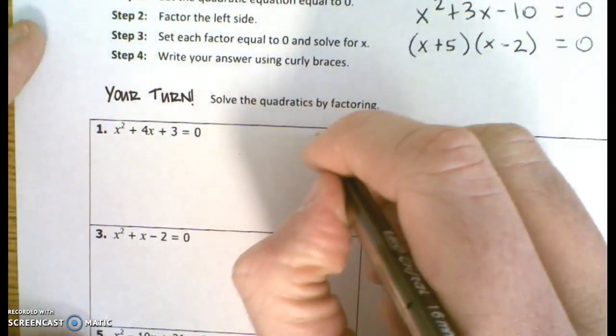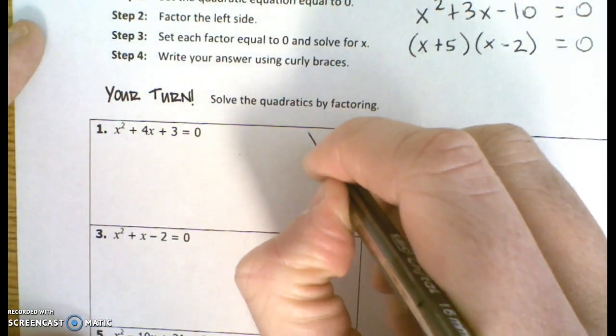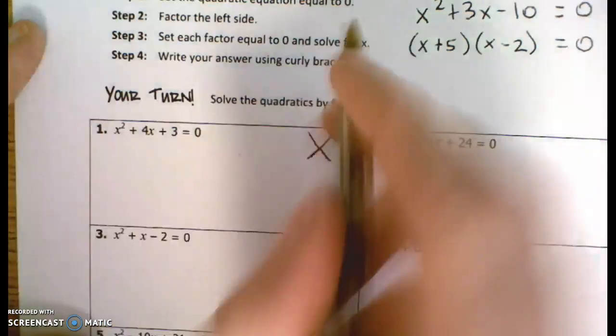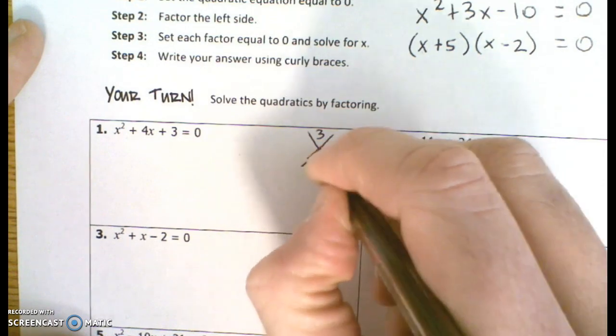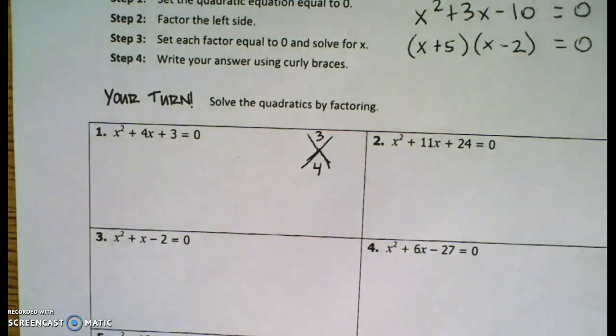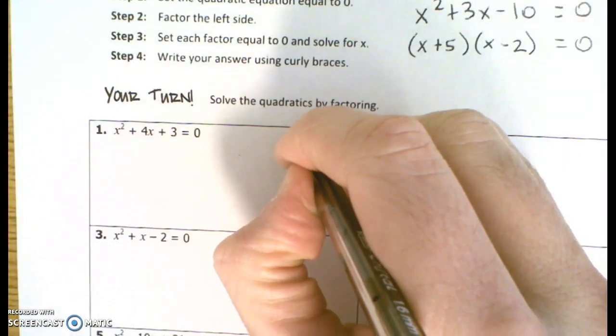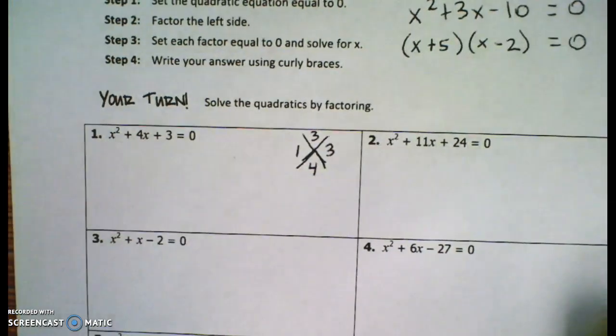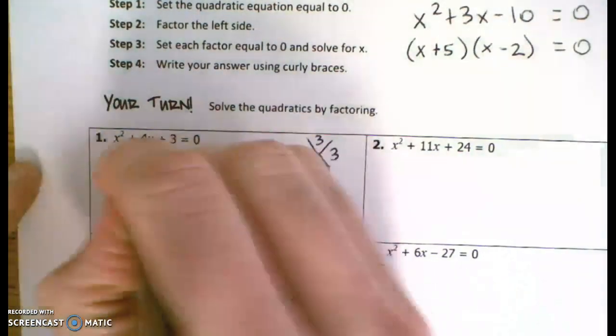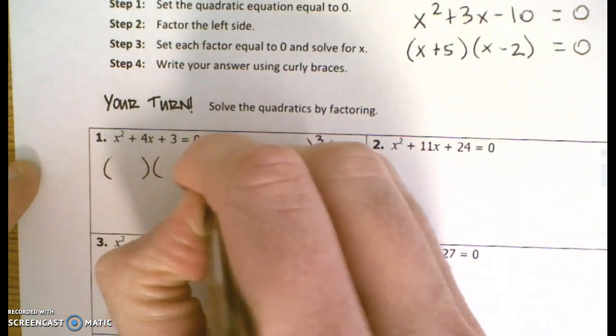So let's try the next one. I'm going to draw my x over here on the side. I need the numbers that multiply to give me 3 and add to give me 4. Two numbers that multiply to give me 3 are really only 1 and 3. And if I check that, 1 plus 3 is 4. So those are going to give me the factors inside my parentheses.